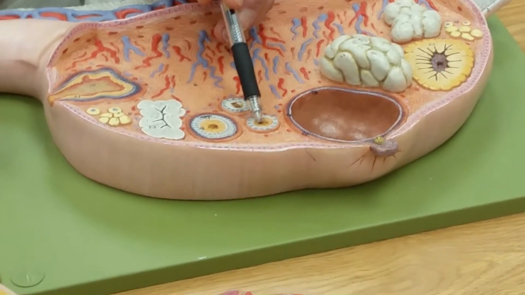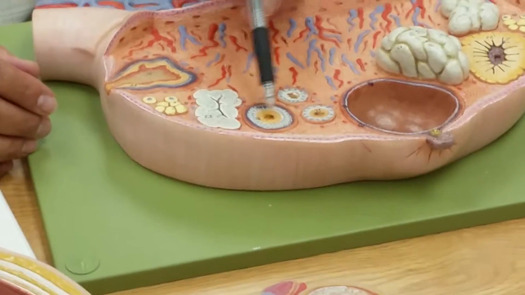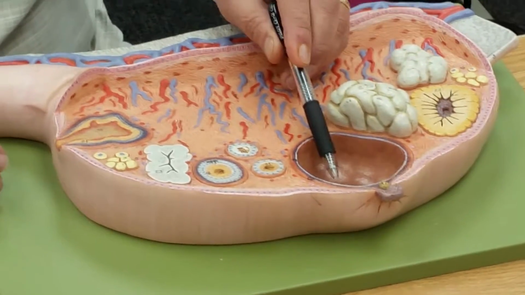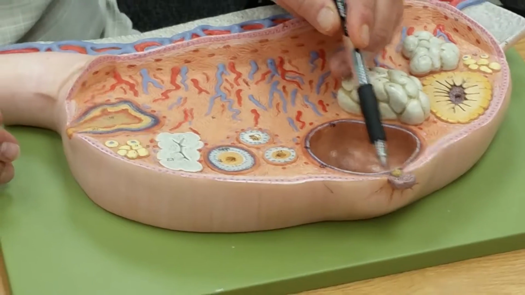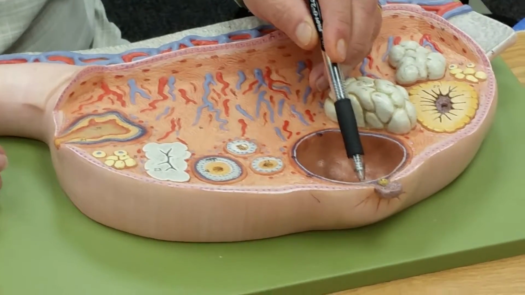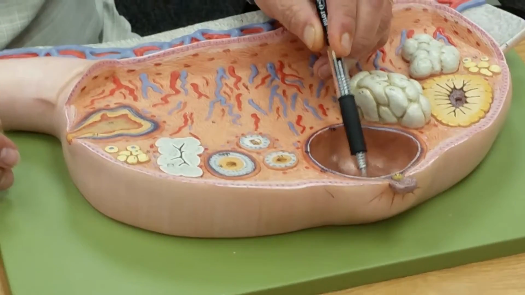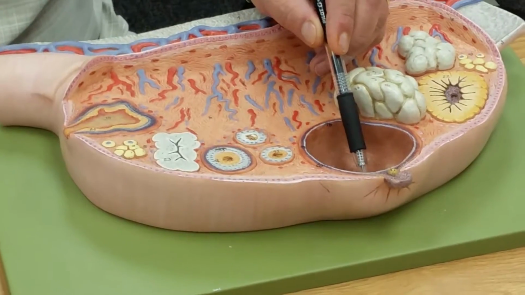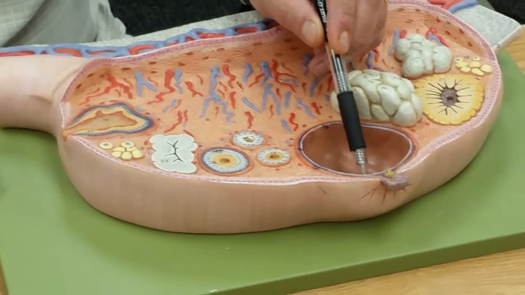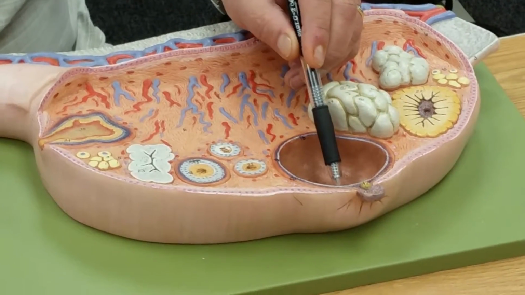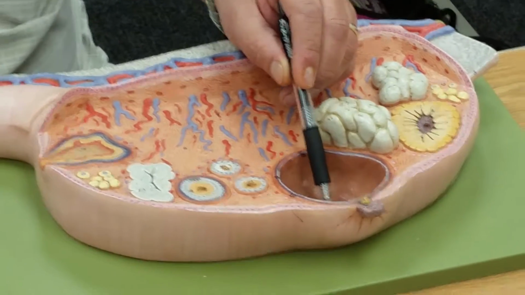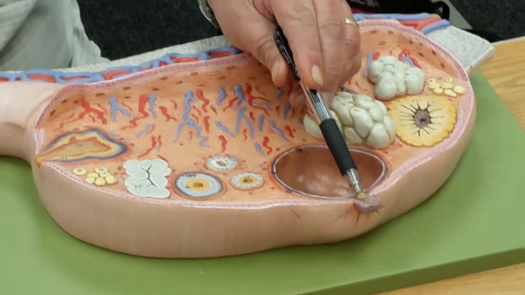So I have a primary follicle, a secondary follicle, and a tertiary follicle. Now this is already ovulated, because if it hadn't ovulated, that would be sticking inside of this big hole. Well, this is filled with that liquid, the liquor folliculi. Normally, one follicle becomes a tertiary follicle, and that's the one that's going to ovulate. When it ovulates, that liquor folliculi flushes this oocyte out.